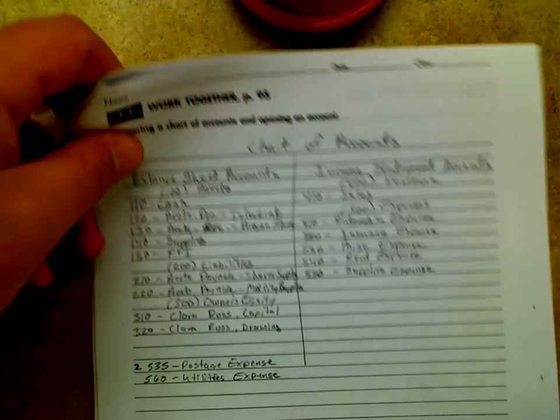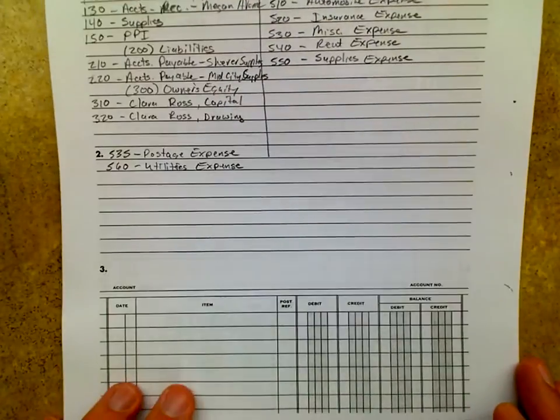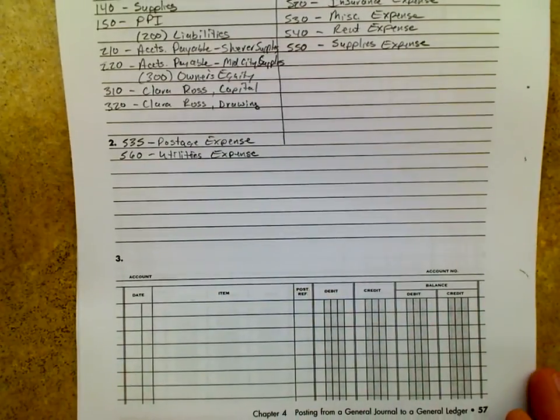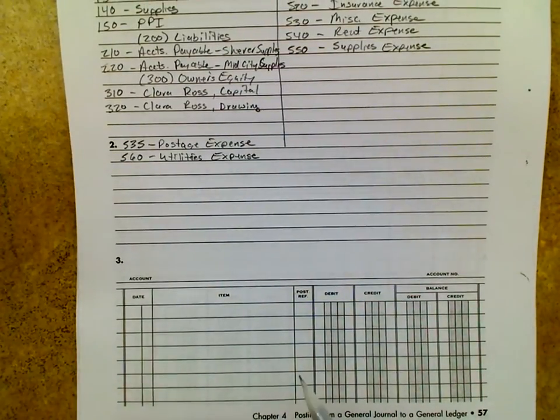And all of this organization is good, but why we're using it is because every account is going to have one of these. For every single account, we're going to have one of these, and this is a ledger account. This is our general ledger, and that's where we keep track of each account, what it does.